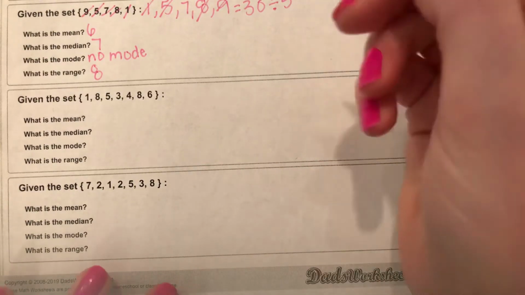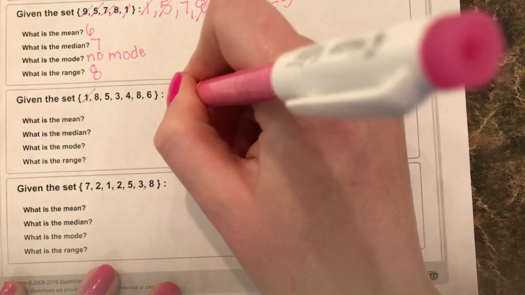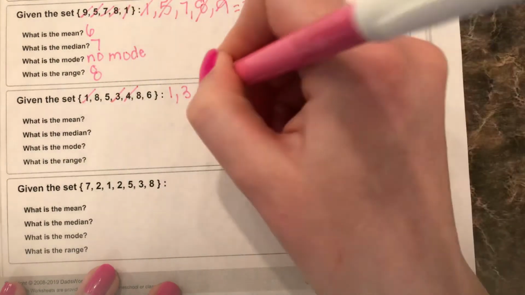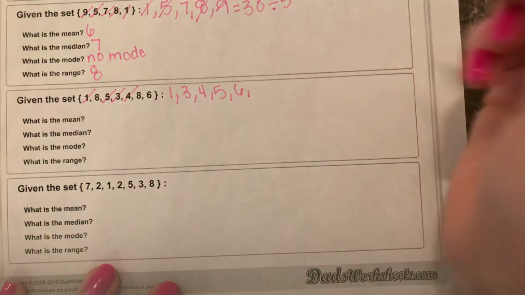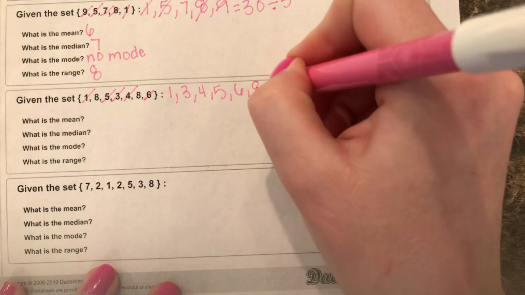All right, putting our next set of numbers in order, starting with 1. There's no 2, but there is a 3. There's a 4 and a 5. 6. No 7, but there are 2 8s.